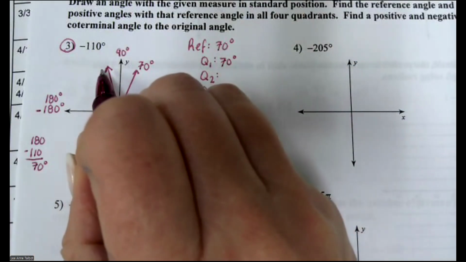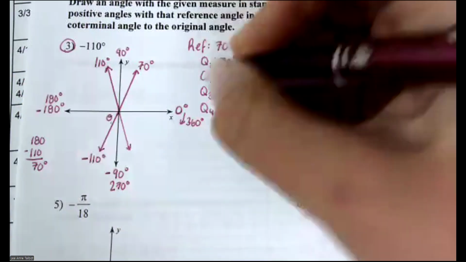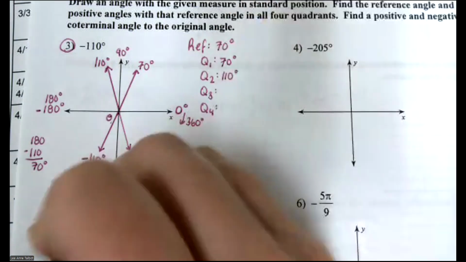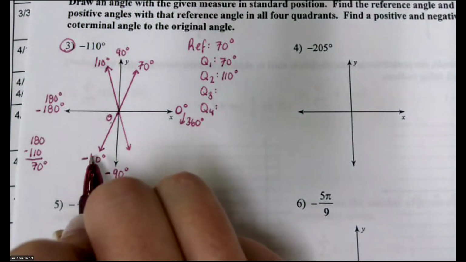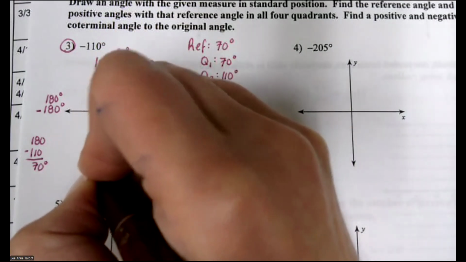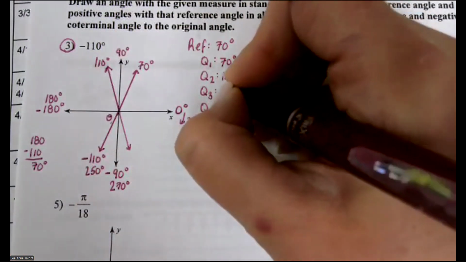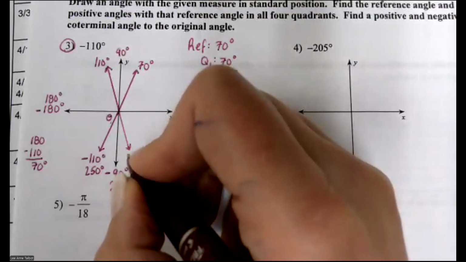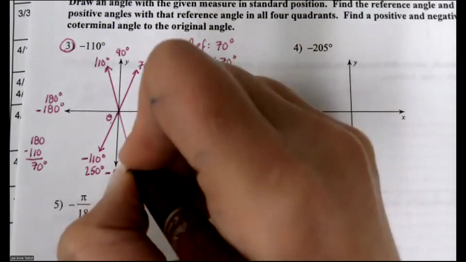What's this? What's this as a positive? 250. And what's this? 290.